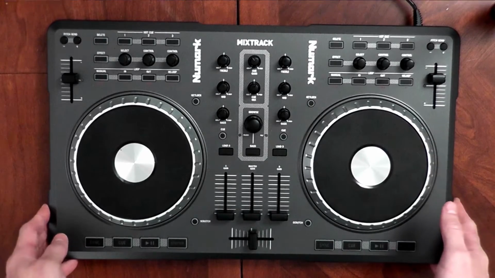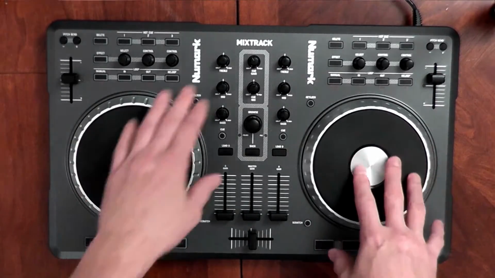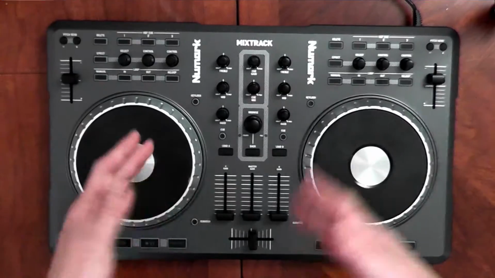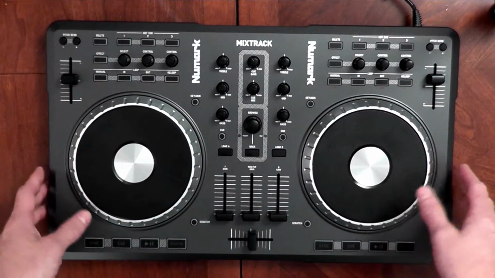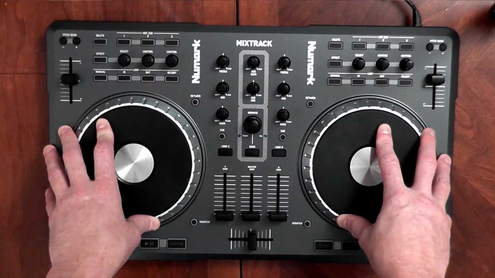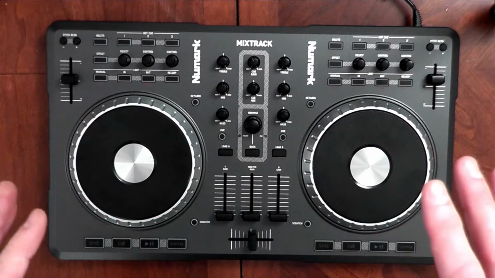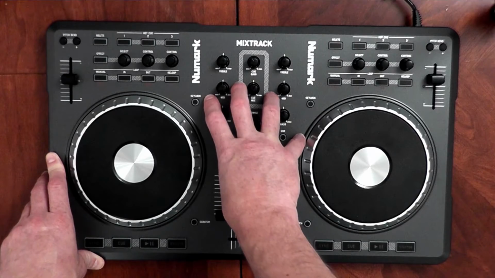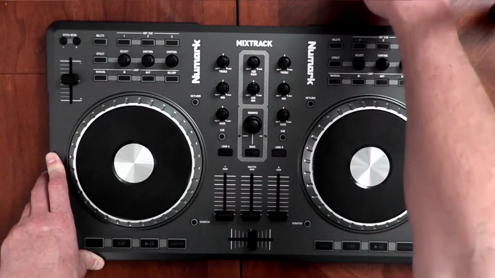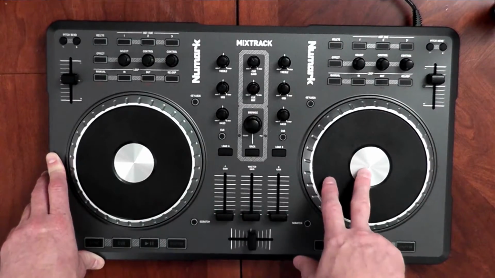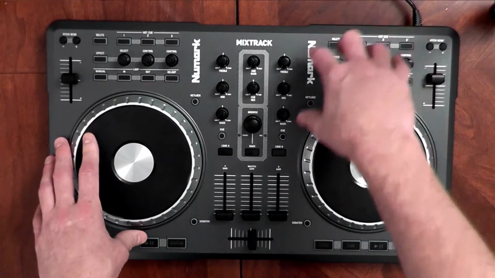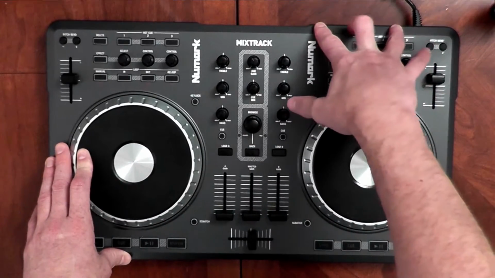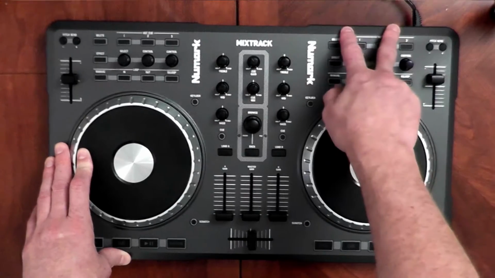Now there is another Numark product called the Mixtrack Pro, or the Mixtrack Pro 2, which are a little bit different than this one. Those Mixtrack Pros are heavier because they also incorporate an audio sound card into things. So it still hooks up to the computer by USB, but the Mixtrack Pro has 2 pairs of RCA outputs.